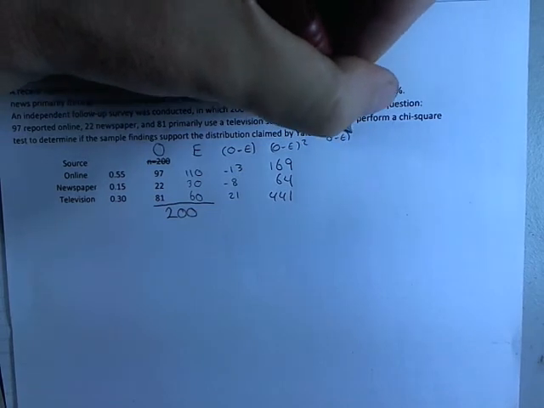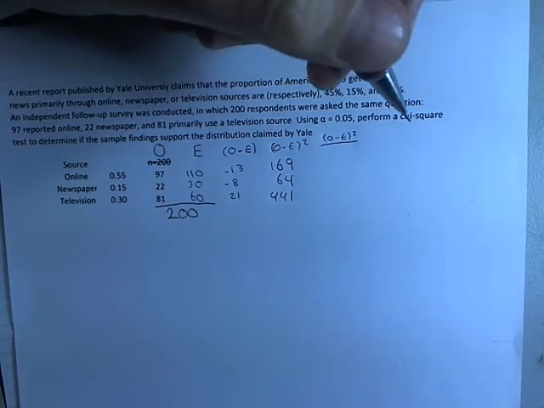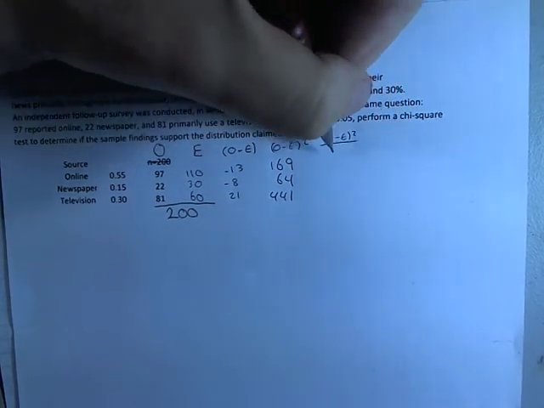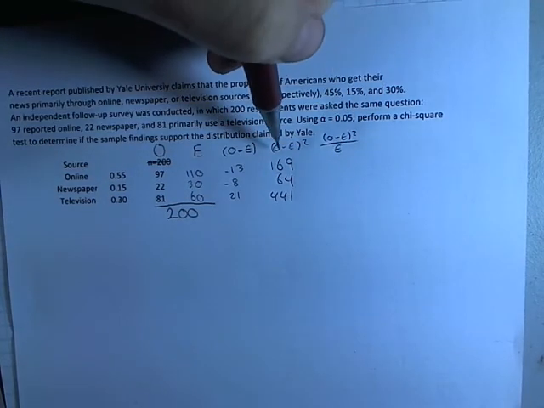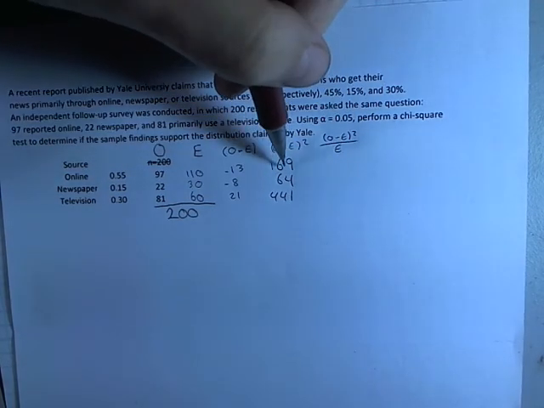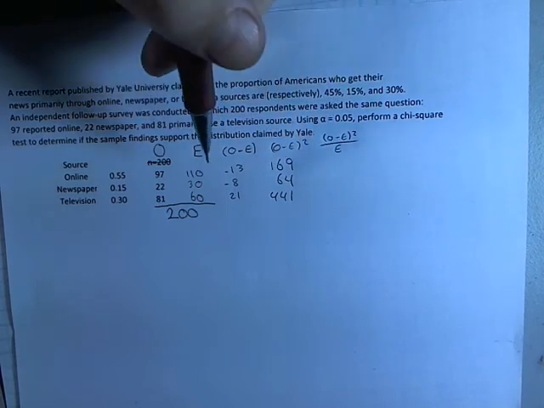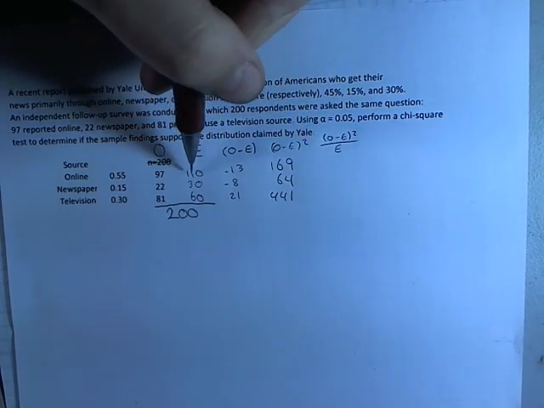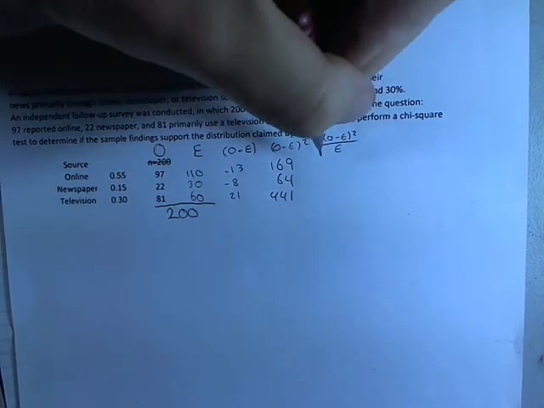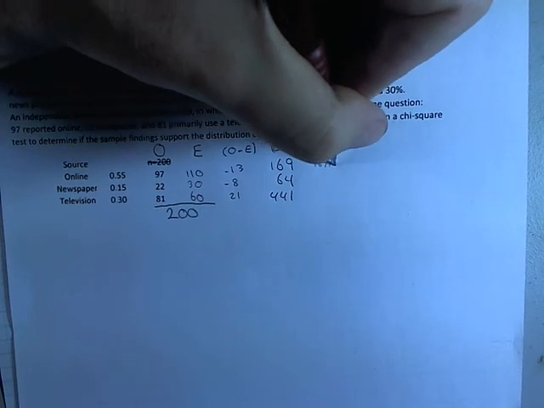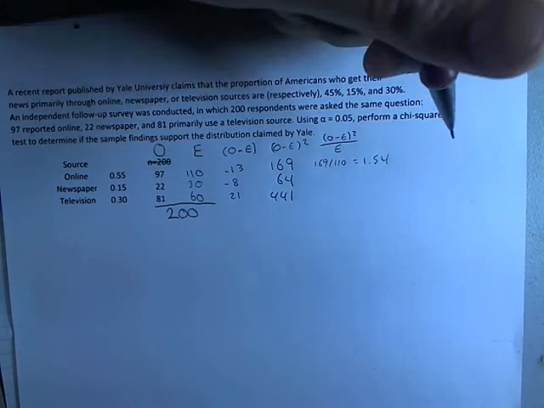The last step in our table to build our chi-square data value is we take that difference squared that we just calculated and divide it by the respective expected value. So here, 169 divided by 110 equals 1.54.